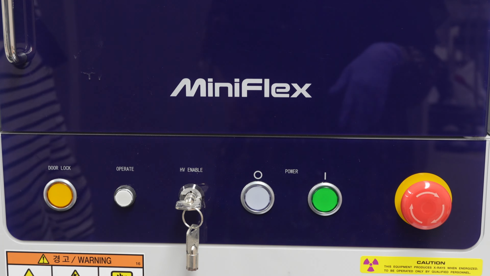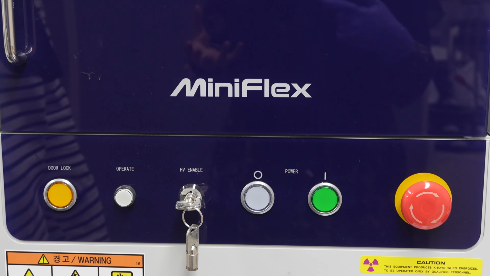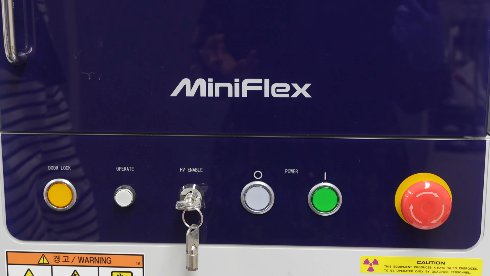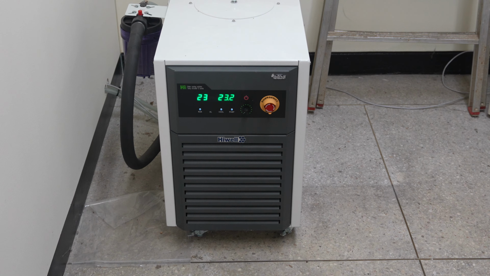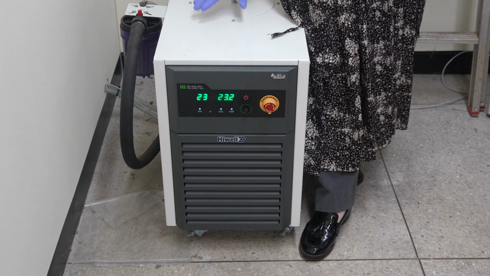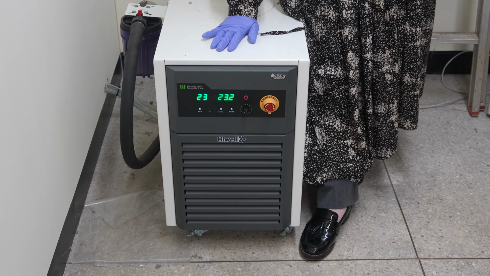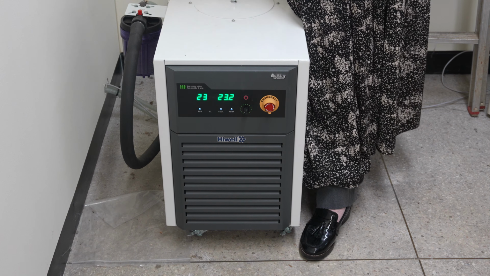So remember, we still have the chiller, and then we need to wait for about 15 minutes before we turn off the chiller. This is to make sure that our machine is fully cooled down. After 15 minutes, now we are ready to turn off the chiller because the temperature of the machine is now stabilized.